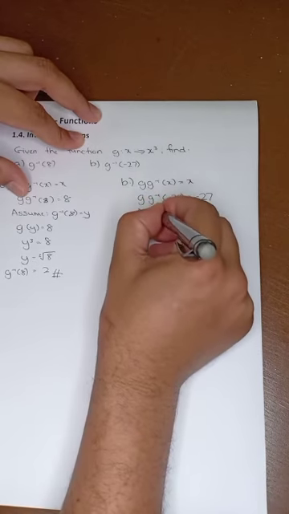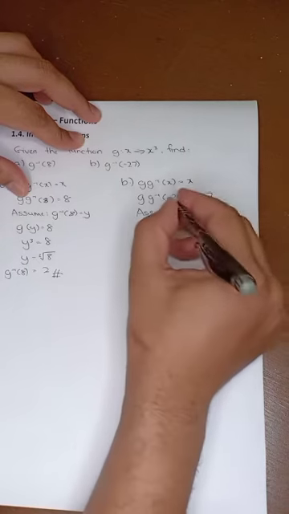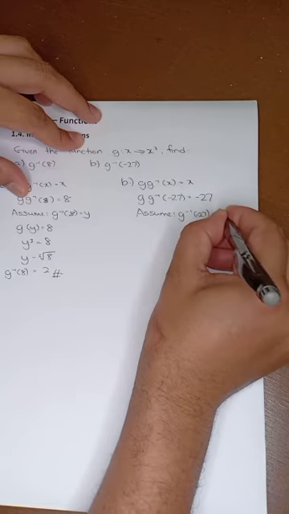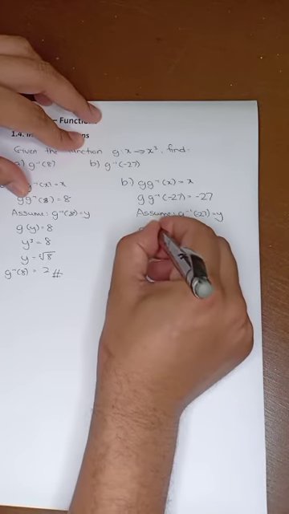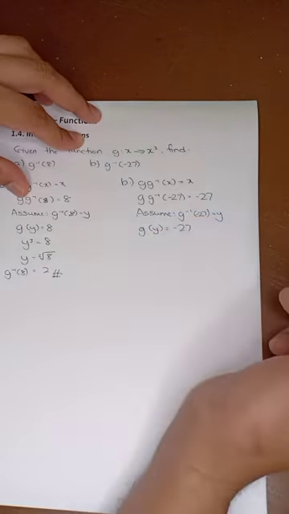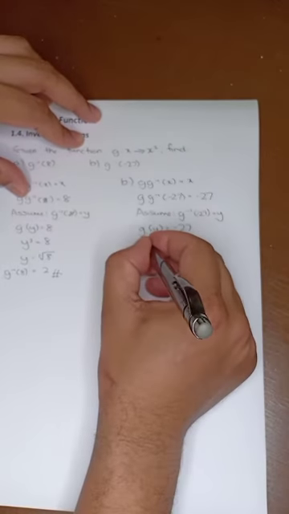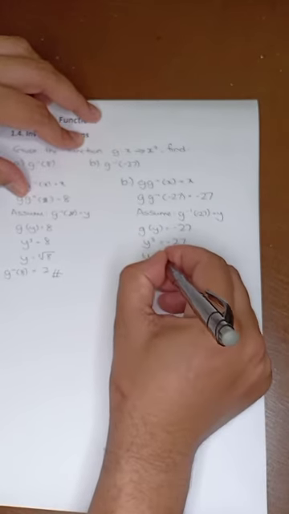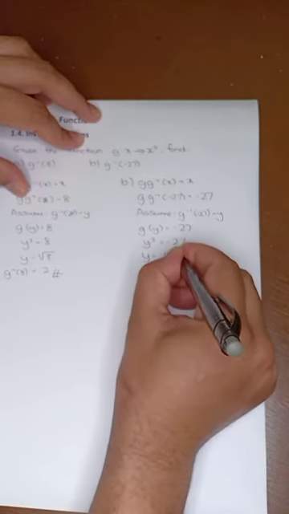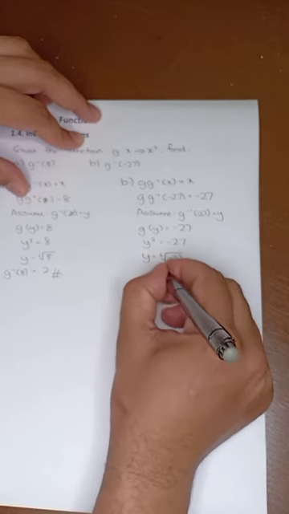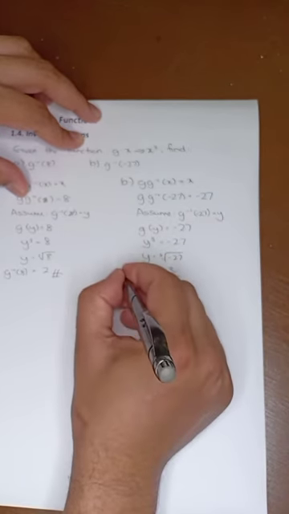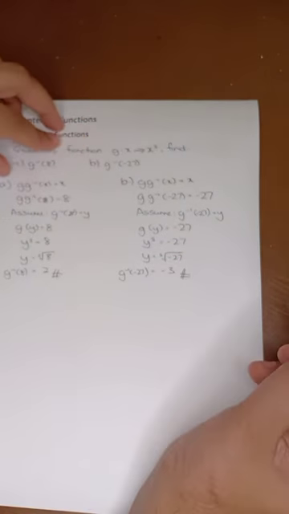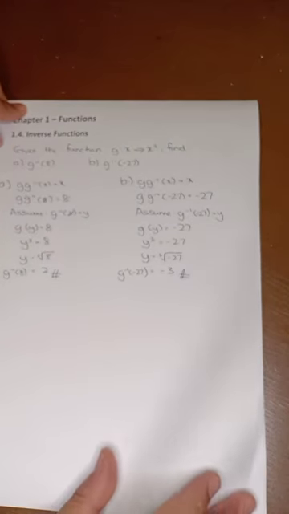Assume g inverse of negative 27 equals y, so you get g(y) equals negative 27. What is g(x)? g(x) is x cubed, so g(y) is y cubed equals negative 27. y equals the cube root of negative 27, that is negative 3, and your y is g inverse of negative 27. That's the answer. Okay, moving on to the next question.